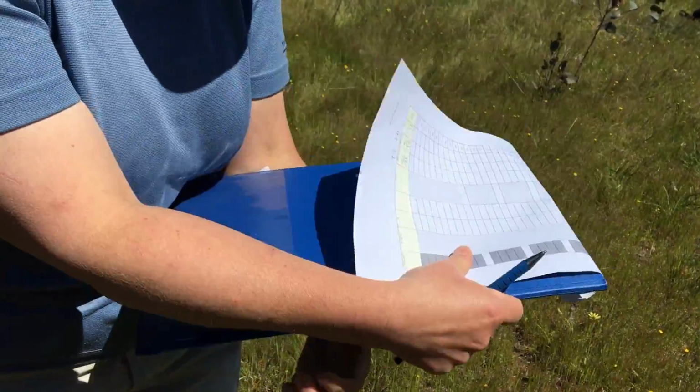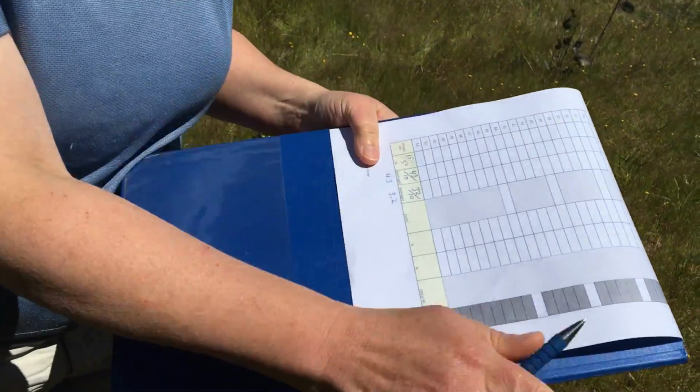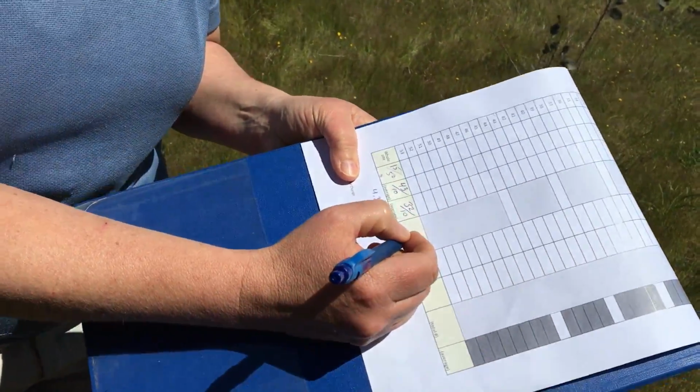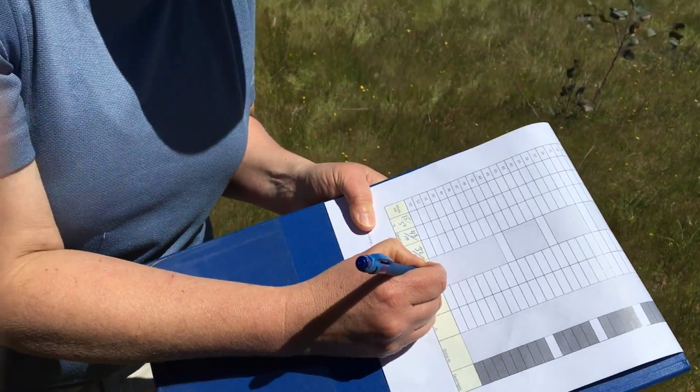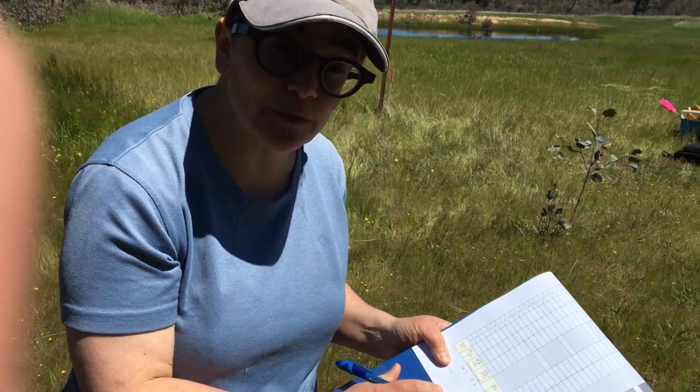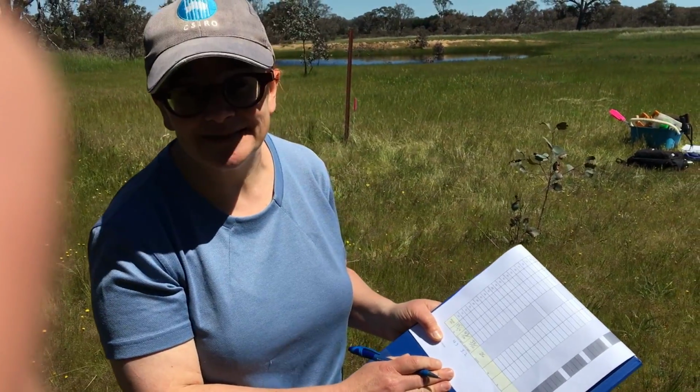And what I'll do at the bottom of the data sheet is simply add up all of those numbers. So they might total to something like 26 different plant types I've seen on the survey line. And that's it.